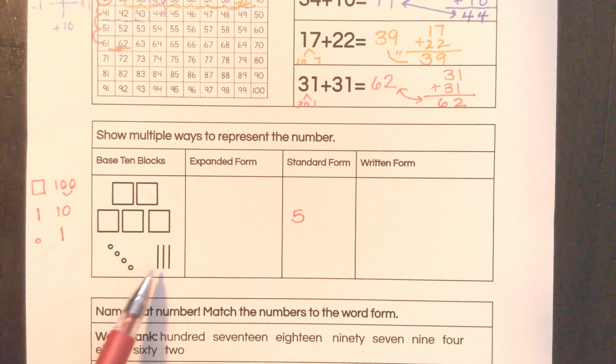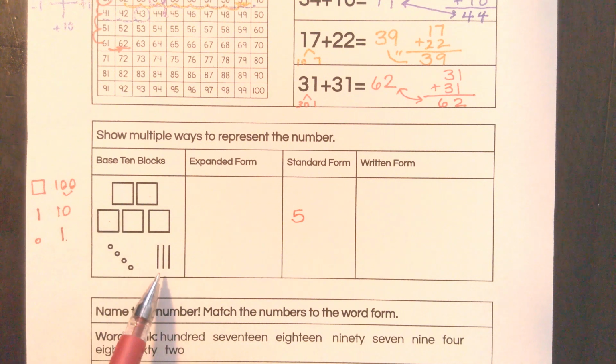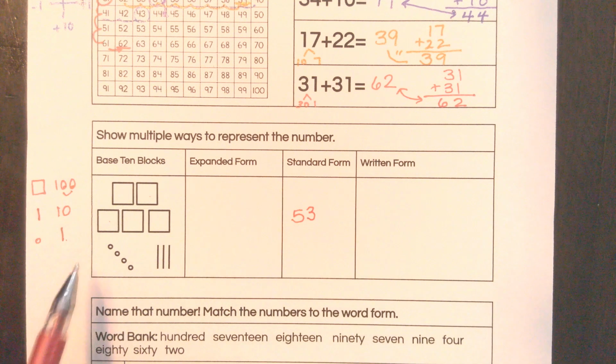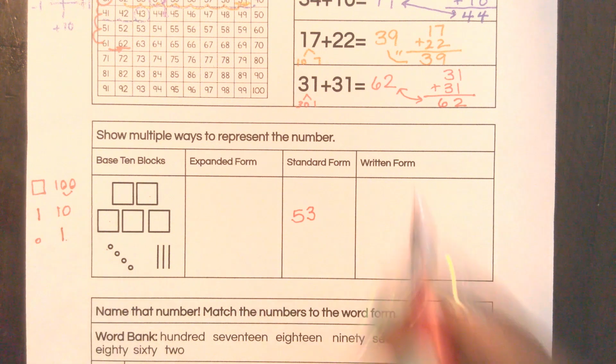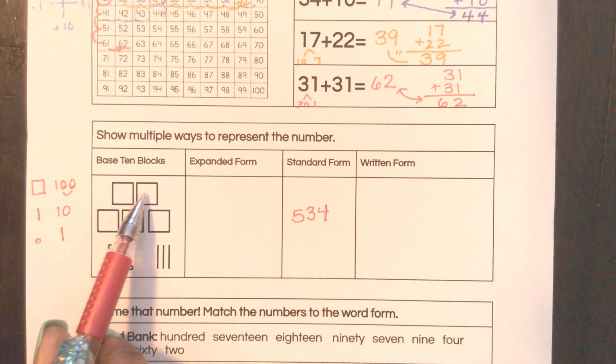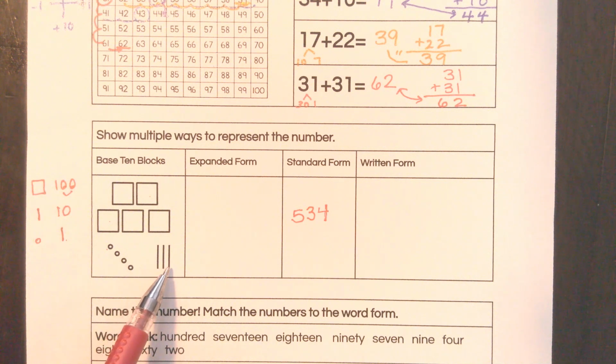How many tens do I have? Because we know with place value, it's ones, tens, and hundreds. How many tens do I have? 30. And then how many ones do I have? 1, 2, 3, 4. So I have 100, 200, 300, 400, 500, 10, 20, 30, and 1, 2, 3, 4.